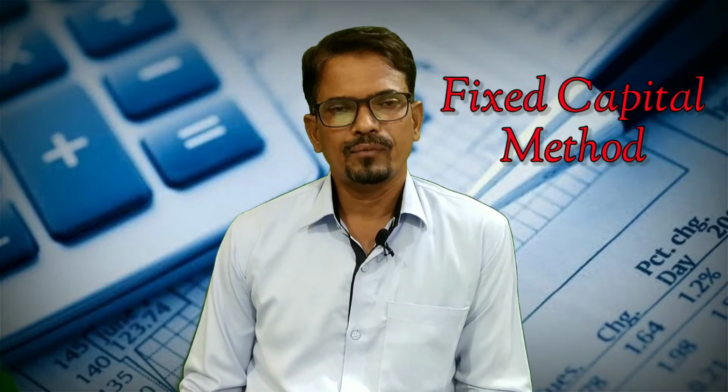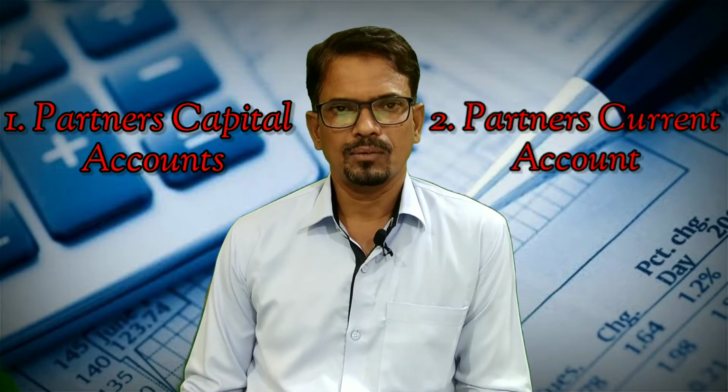First method we have seen is the fixed capital method. In that we have to open two different accounts, partner capital account and partner's current account, and we know what we are recording in the first account and second account. In the first account we are recording the whole capital contributed by each partner in the partner capital account. Here their capital is constant. There will not be change during the financial year or during the life period of partnership. It will remain constant. If the partner again contributes additional capital, that will also be recorded in the partner's capital account.